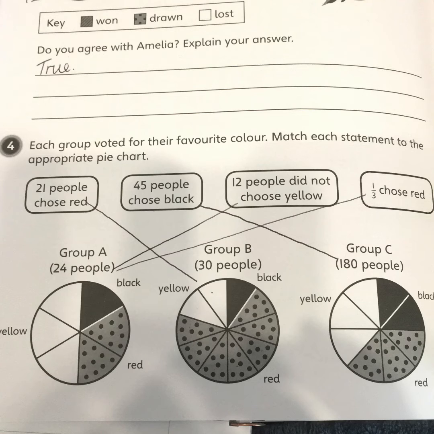I'm looking at Group A, and I can see that Group A is 24 people, and it's split into 6 segments. So 24 divided by 6 is 4, so each segment is worth 4 people. The red is 2 segments. 2 times 4 is 8, so 8 people chose it in Group A, so it's not Group A.